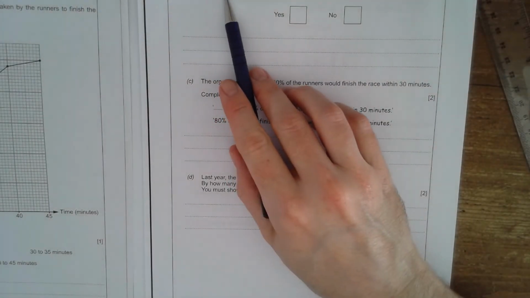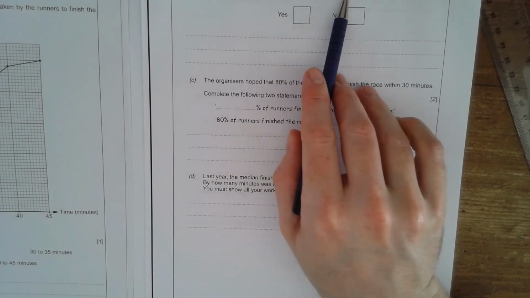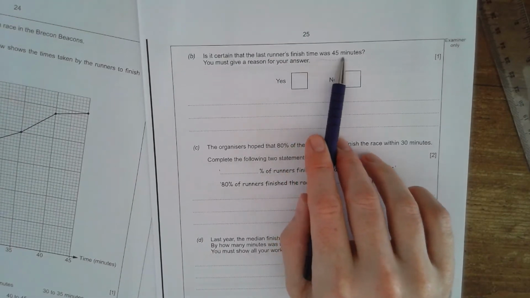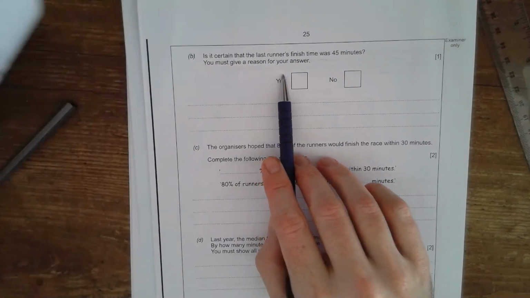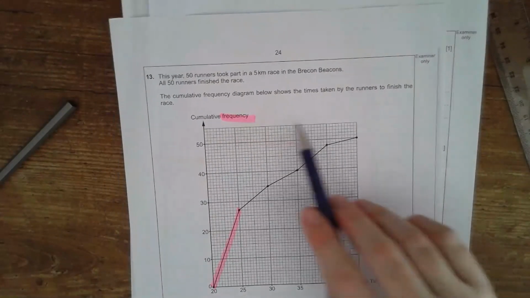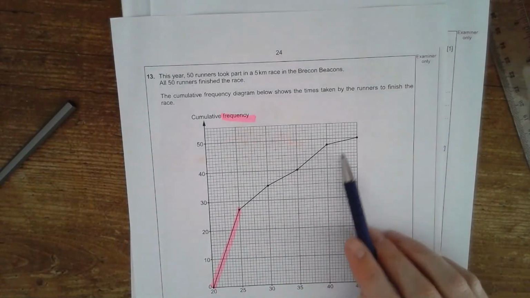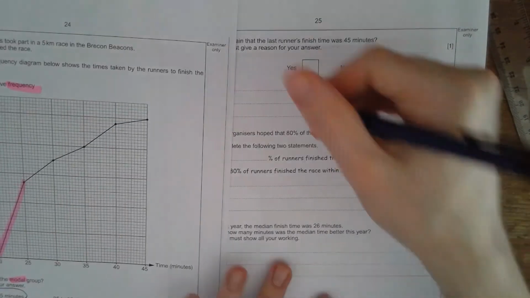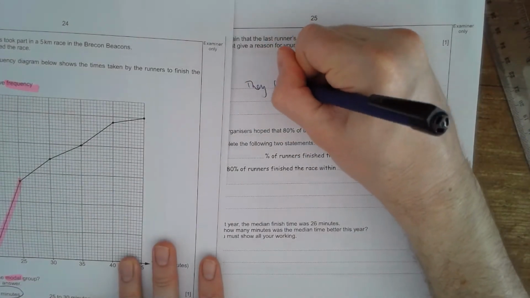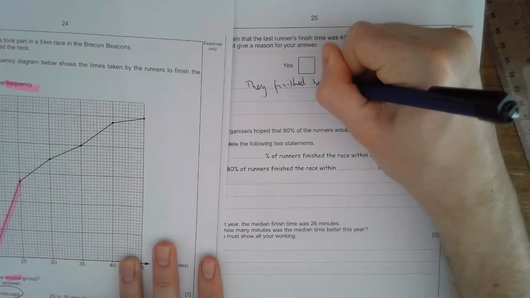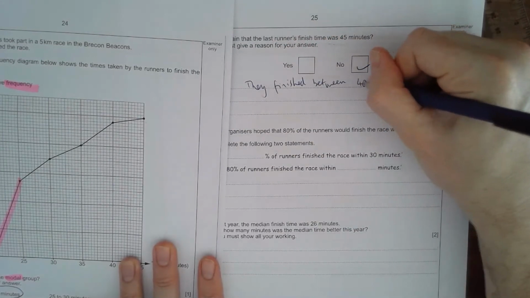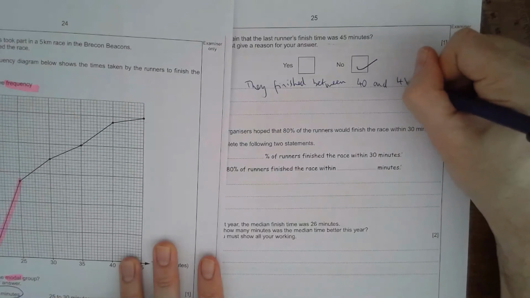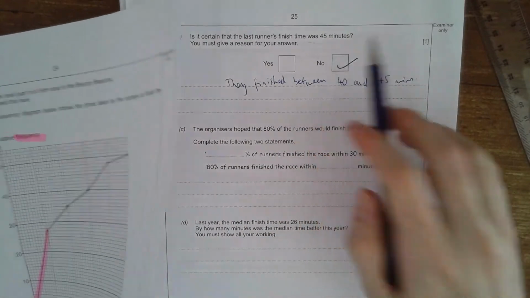We're then asked for part B. It says, is it certain that the last runner's finish time was 45 minutes? You must give a reason for your answer. Now, we know here that there is 50 people in the race. Last one there is 50, but this represents a group between 40 and 50. Okay, so the answer is no, because they could have finished at like 40 minutes and 1 second. So I'm going to say they finished between 40 and 45 minutes. Okay, so they could have finished on 45 minutes, but we can't be certain they were exactly 45 minutes.